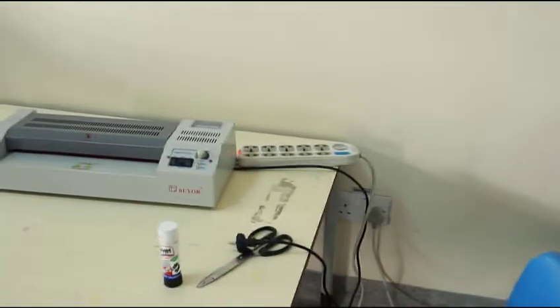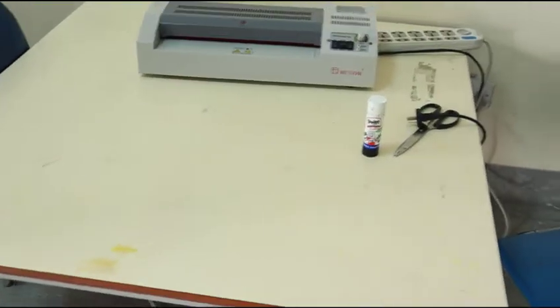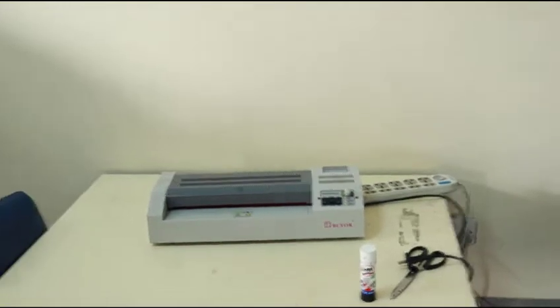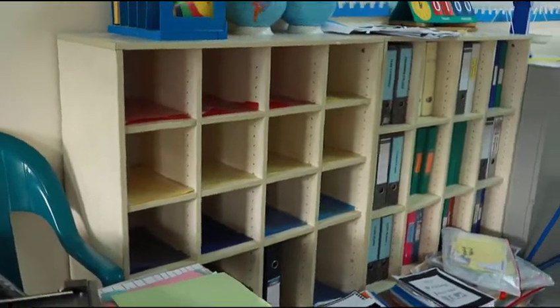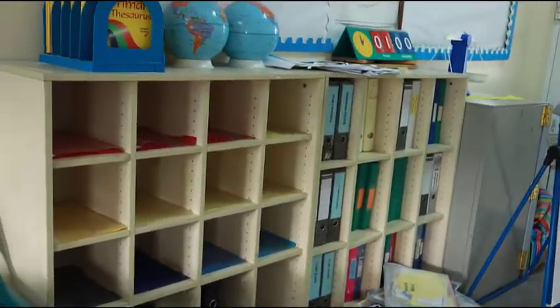Moving on, I have this table. This is the creative writing table close to the creative writing shelf. So once the time for writers workshop comes, the children will start working on this. When they are done, they will put their papers away in their folders in the shelf.